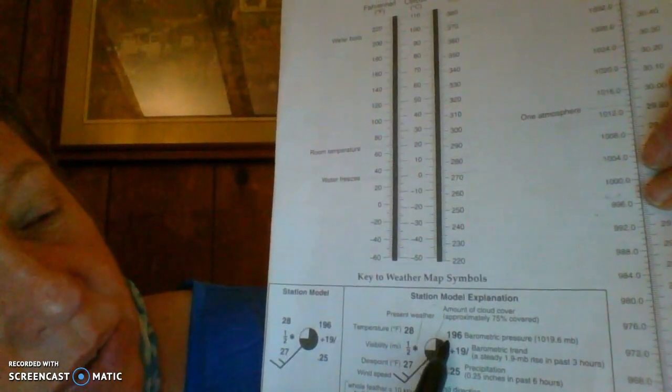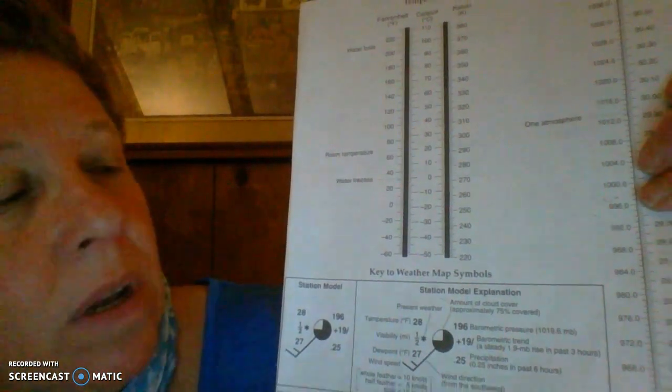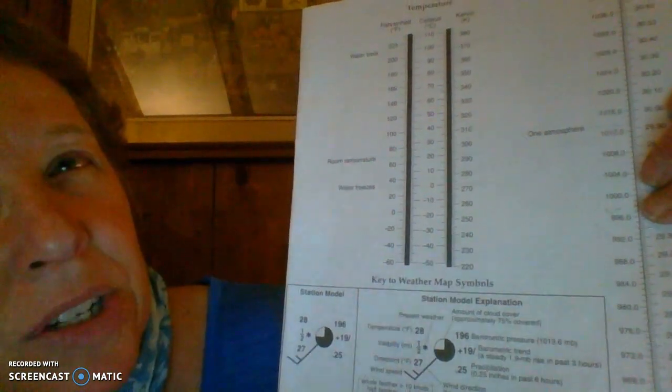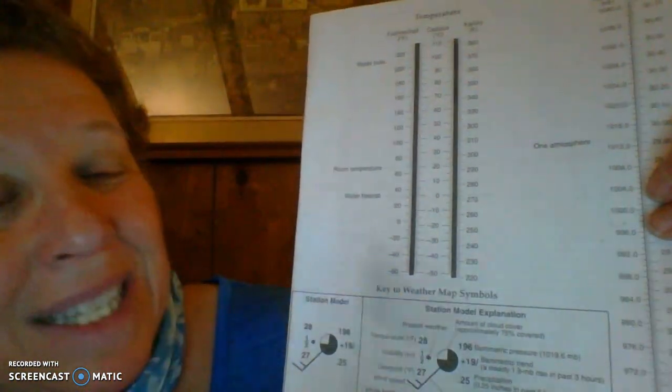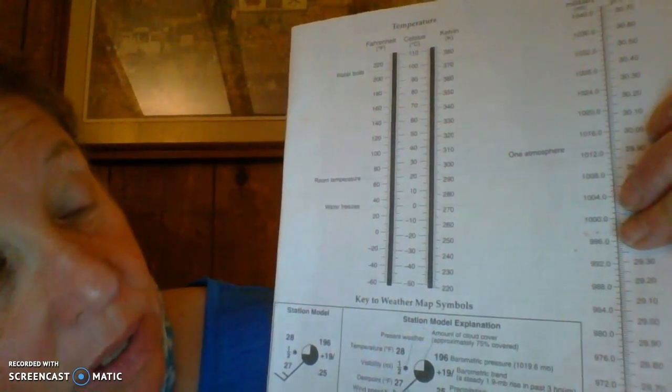Notice their air pressure is 196. 196 is less than 500. So in the 500 rule, if I change that 196, I have to put a 10 in front of it. Notice, it says barometric pressure, 10 in front of it, 1019.6 millibars. So we're going to look at that first.